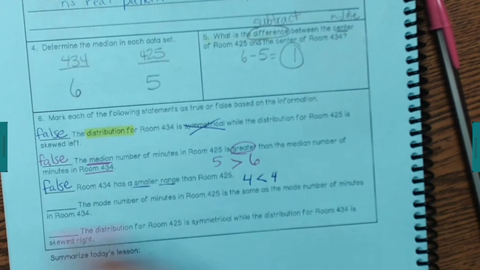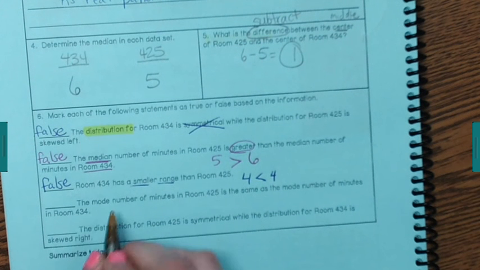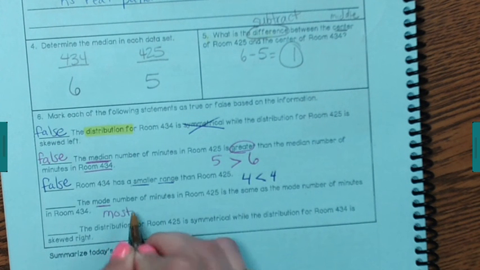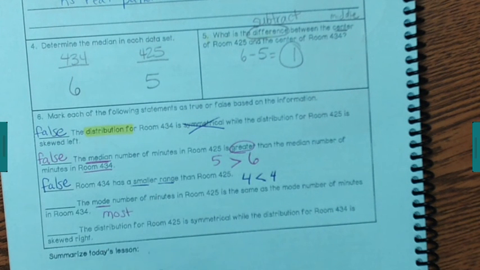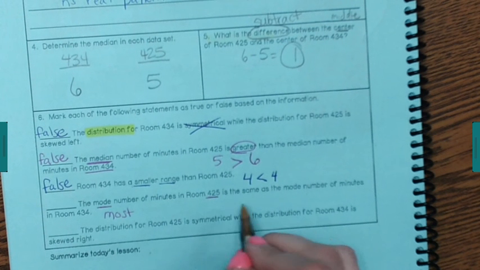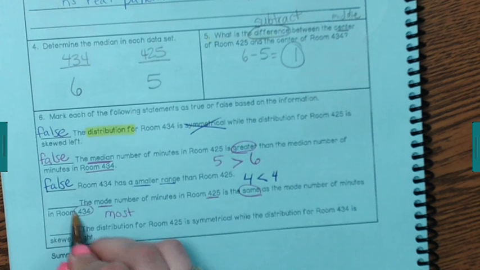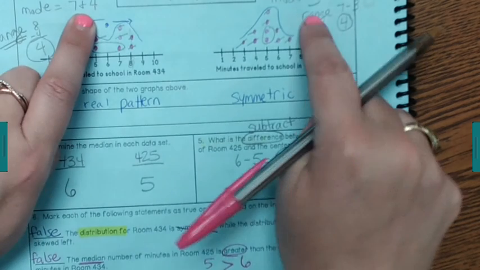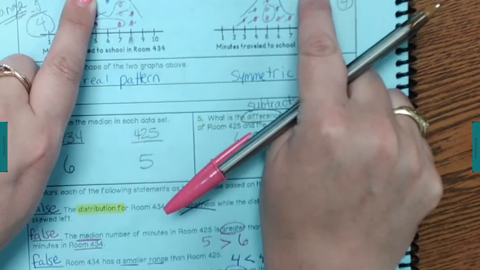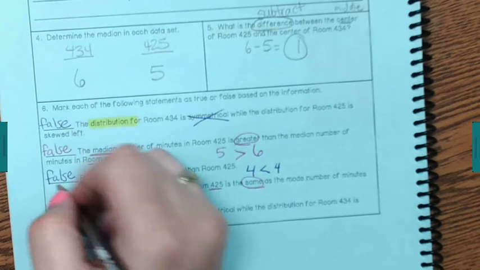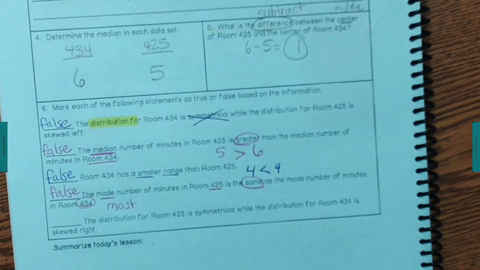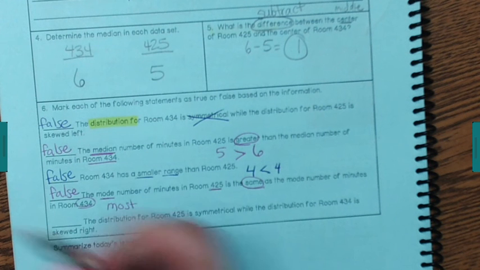All right. The mode. Mode means what? Most. Mode, most. The mode for 425 is the same as 434. Okay? Well, the mode was 7 and 4. The mode is 5. So what do you think? False. They're not equal.